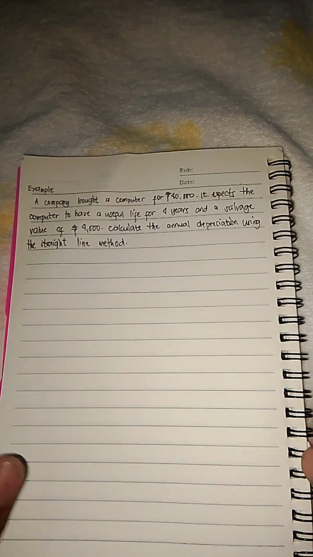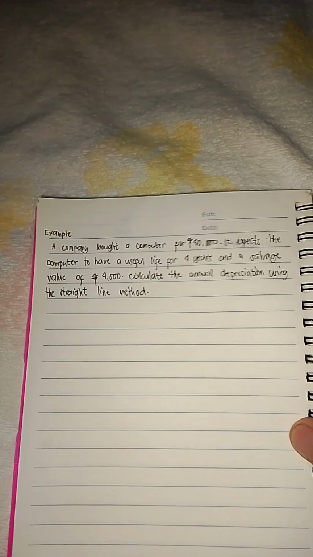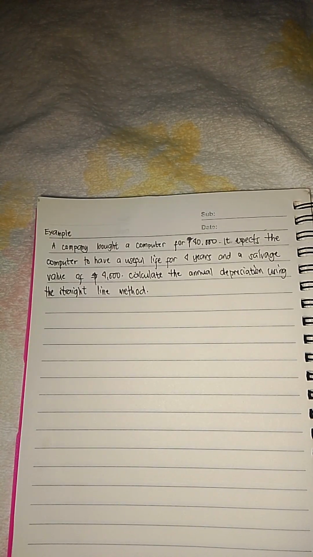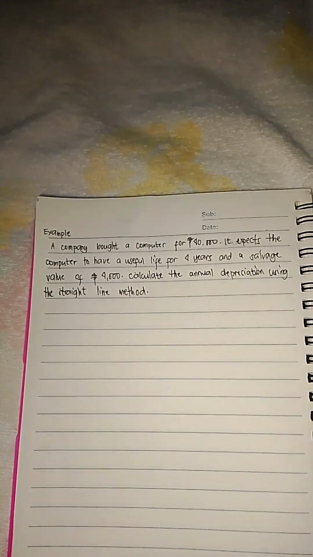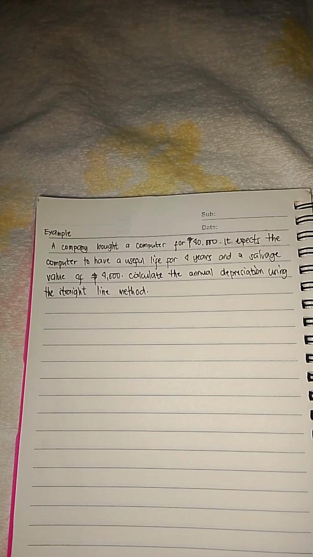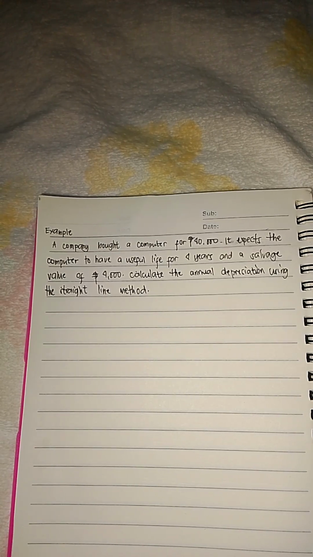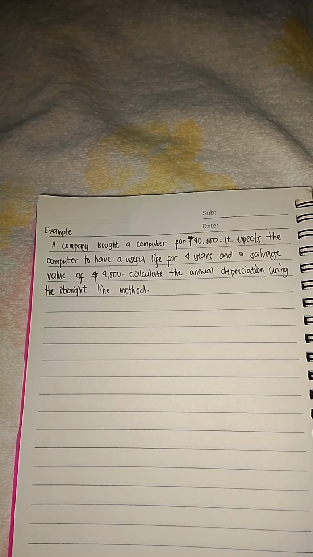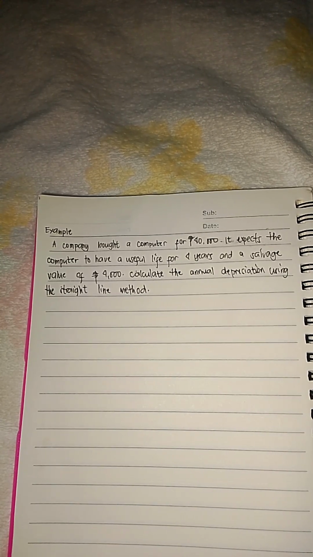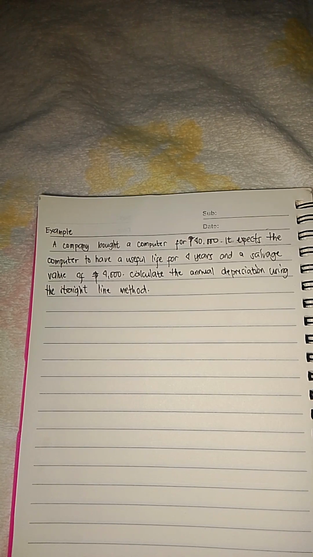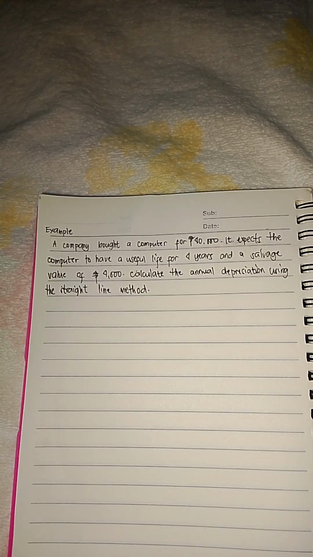I will solve an example for you to understand the straight line method calculation properly. The example is: a company bought a computer for 40,000. It expects the computer to have a useful life of 4 years and a salvage value of 4,000. Calculate the annual depreciation using the straight line method.